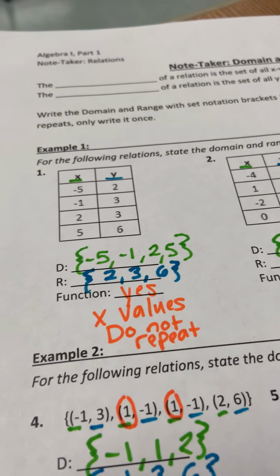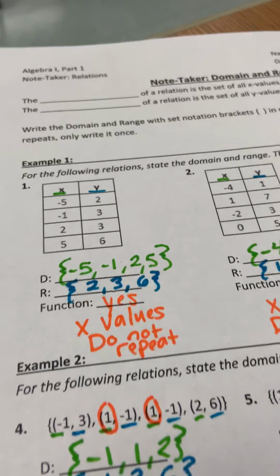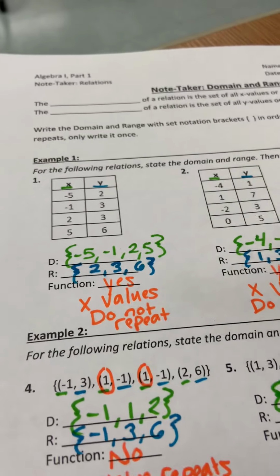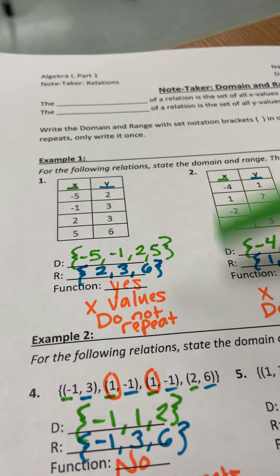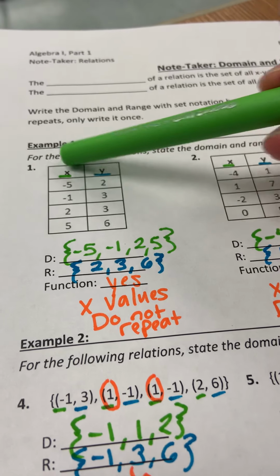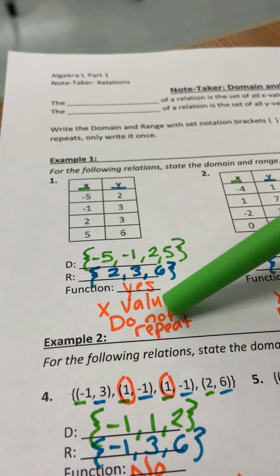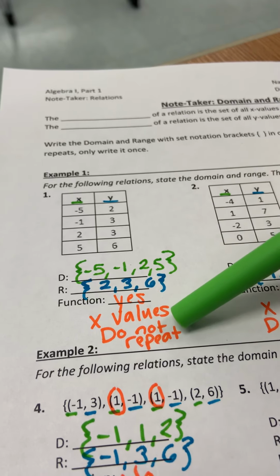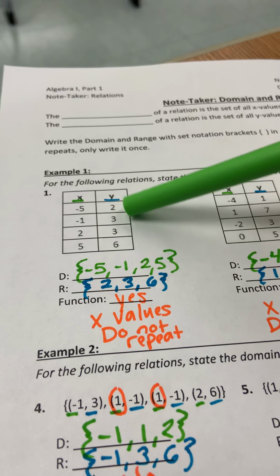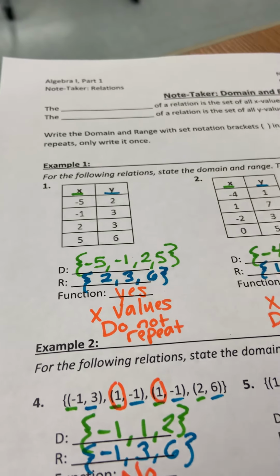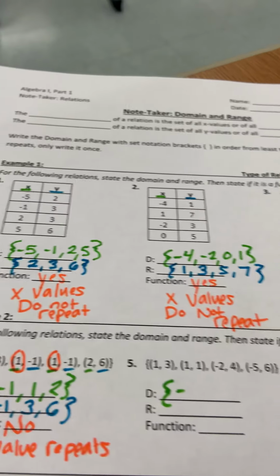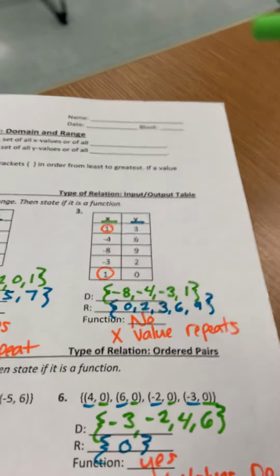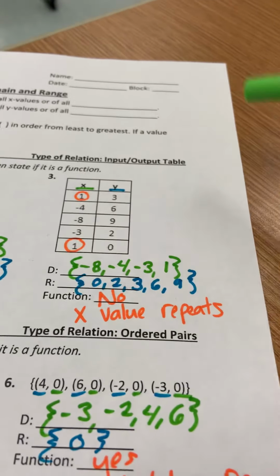Then it asks if it's a function. Yes, it's a function because remember we are just looking at the X values when determining if it's a function or not. X does not repeat, so it is a function. It's okay if Y does. We're just worried about X. So I'm going to skip this one and just go to one that's not a function.